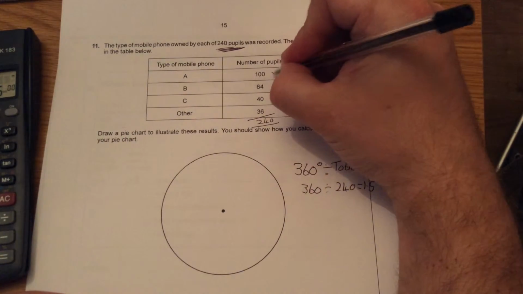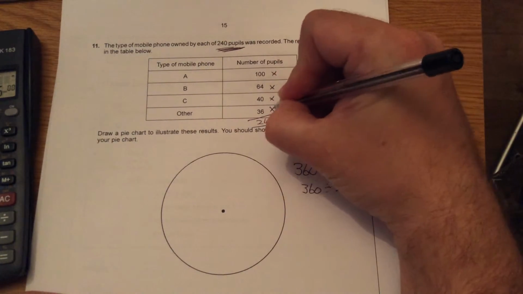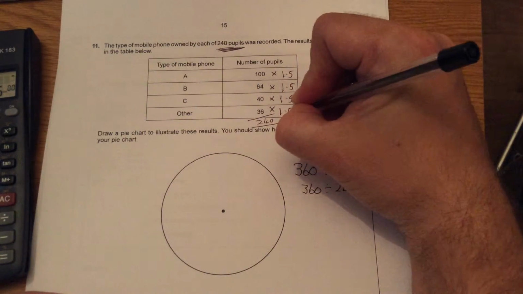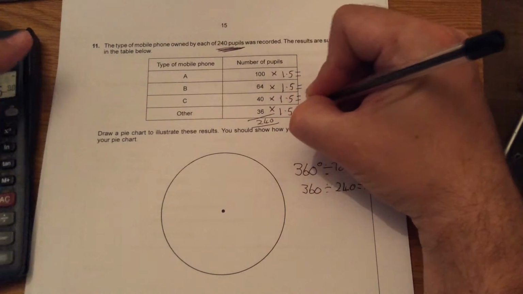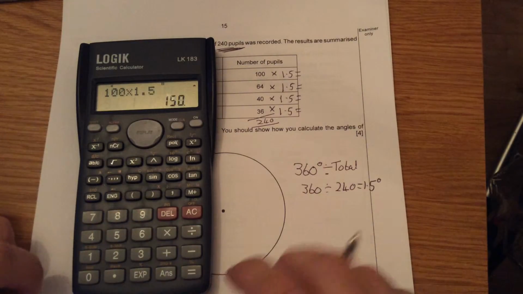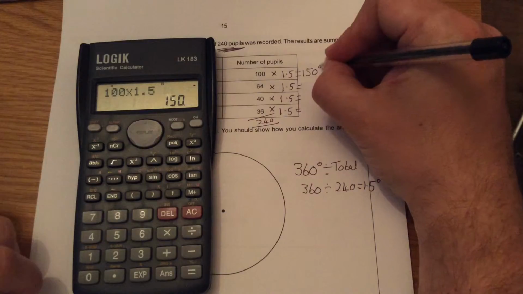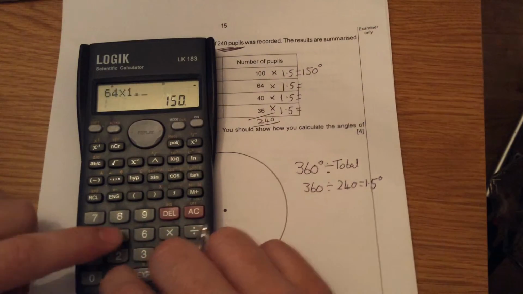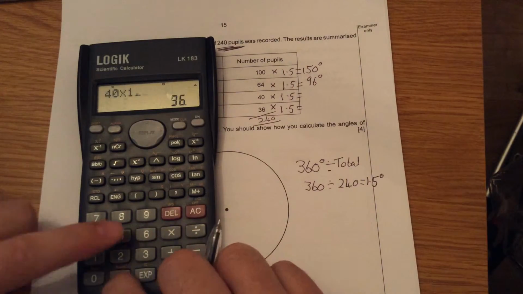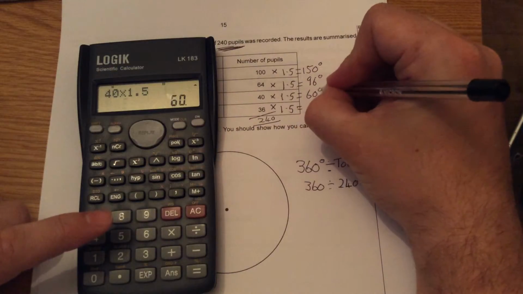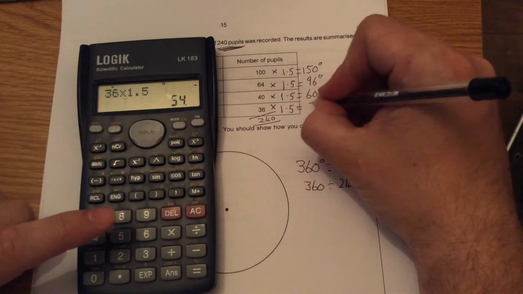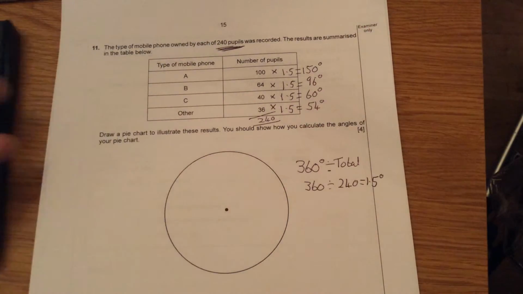So I'm going to work them all out here. Every one is 1.5, so I'm going to multiply them all by 1.5. You can use a calculator. 100 times 1.5 equals 150 degrees. 64 times 1.5 equals 96 degrees. 40 times 1.5 is equal to 60 degrees. 36 times 1.5 is equal to 54 degrees.